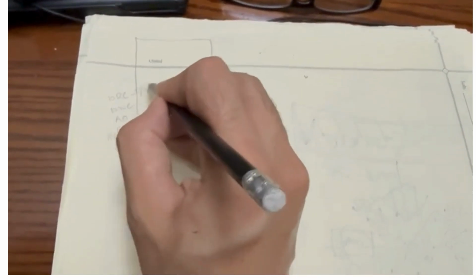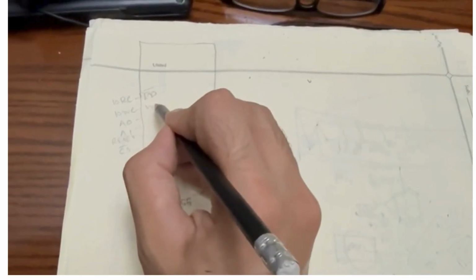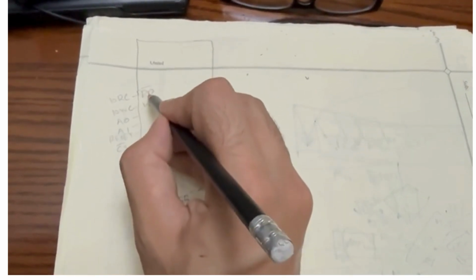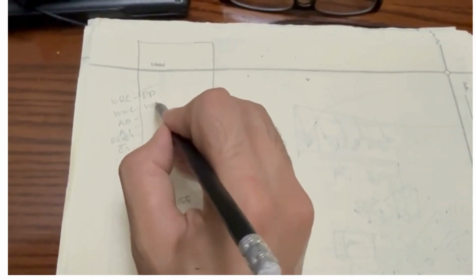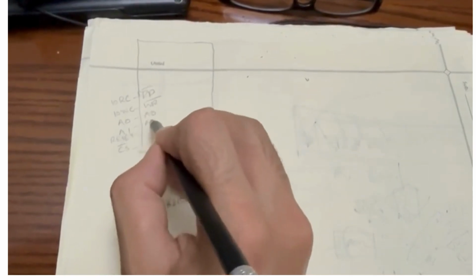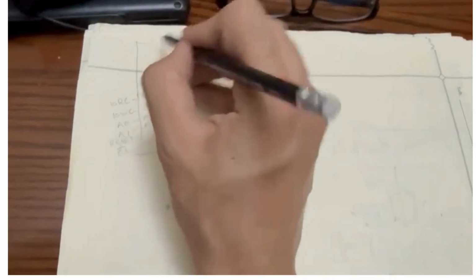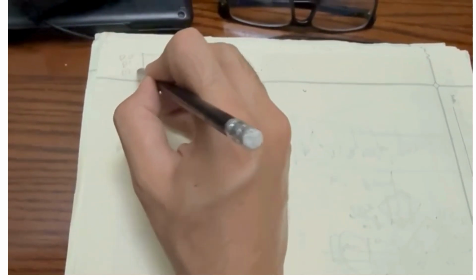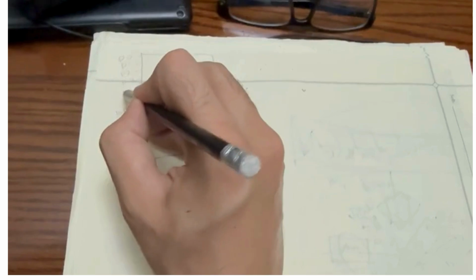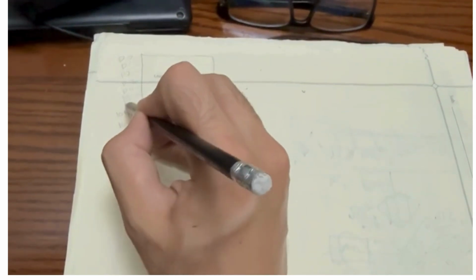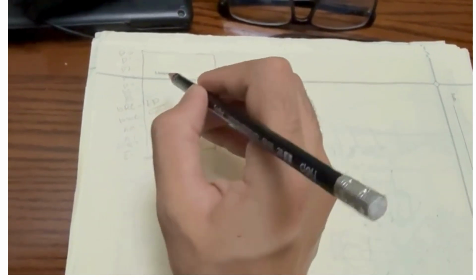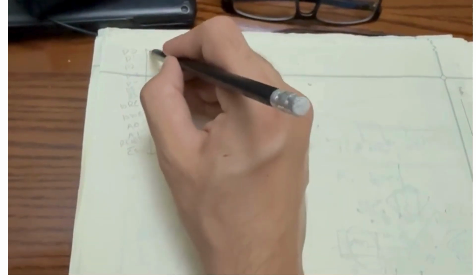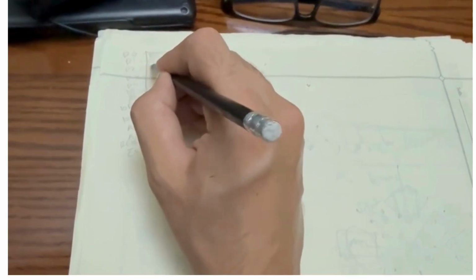So this is the read pin, this is the write pin, the reset pin and CS pin. And from here the D0, D1, D2, D3, D4, 5, 6, 7. So this is the 82C55 pin.